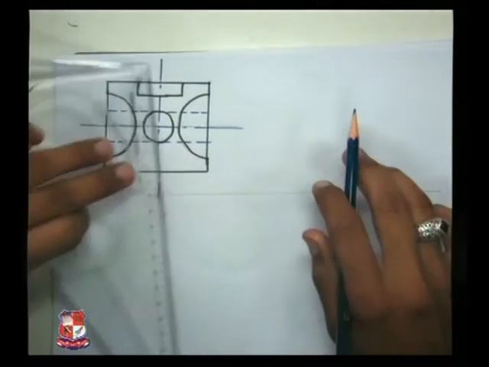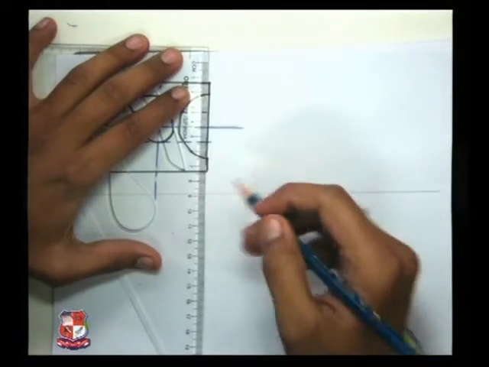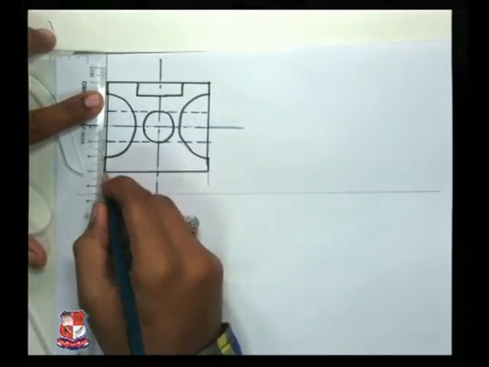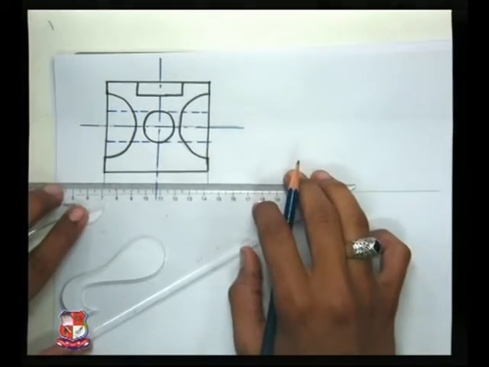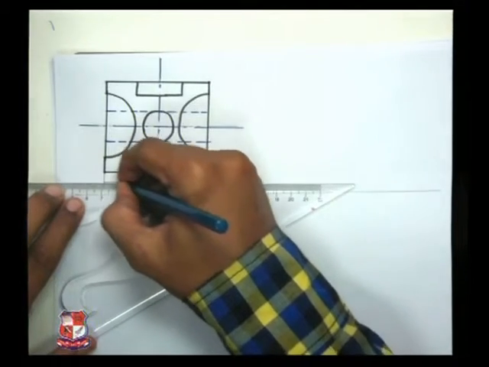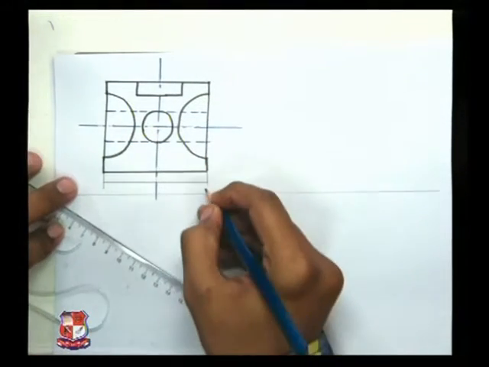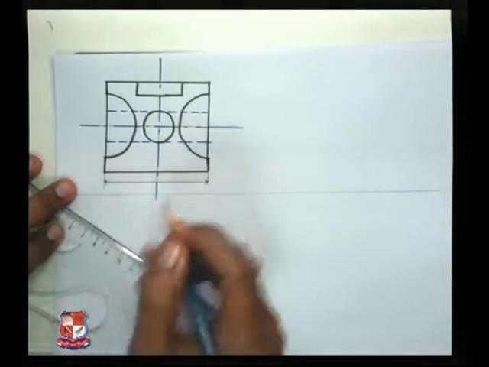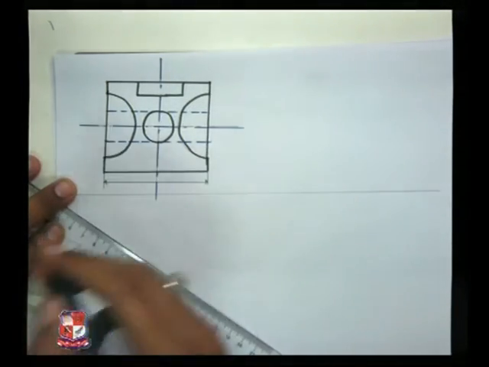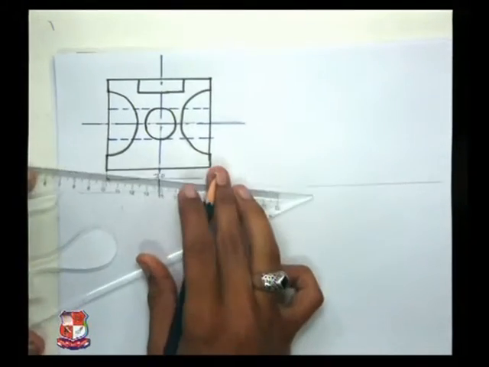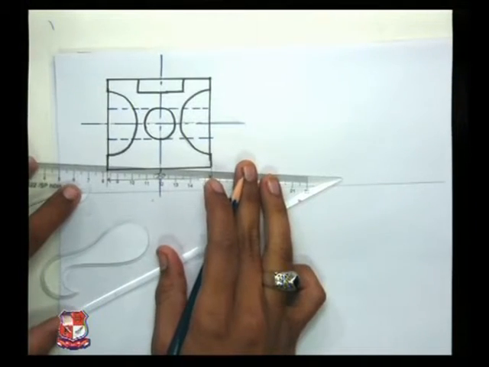Giving the dimensions, extension line. Make sure you give dimensions using the align method only, meaning we need to give dimensions as per the align method only. Full dimension line, dimension on the dimension line, above the dimension line.